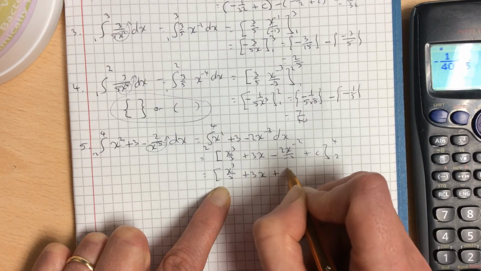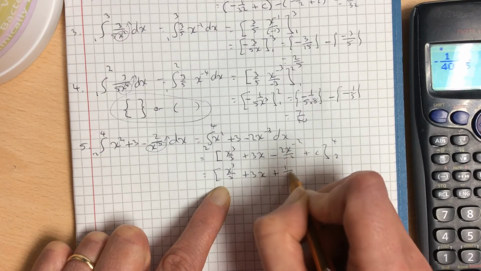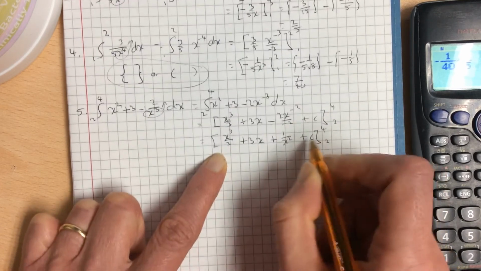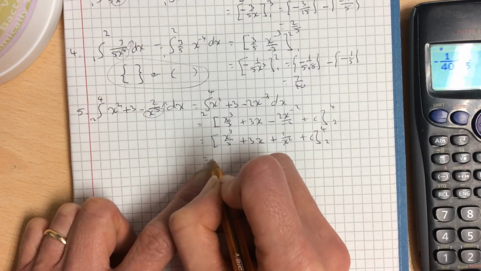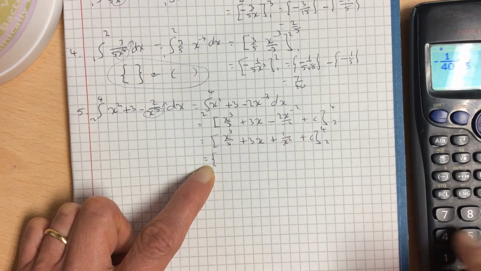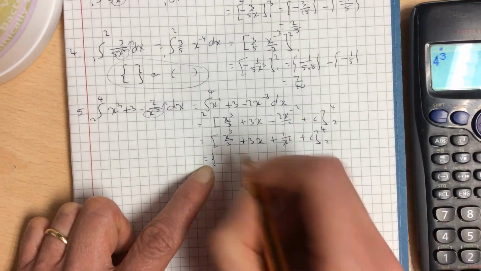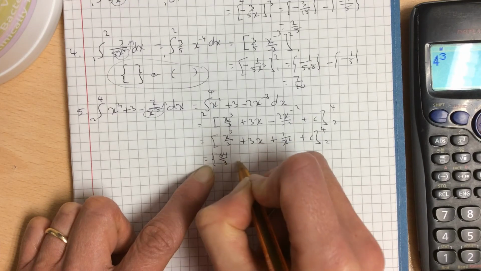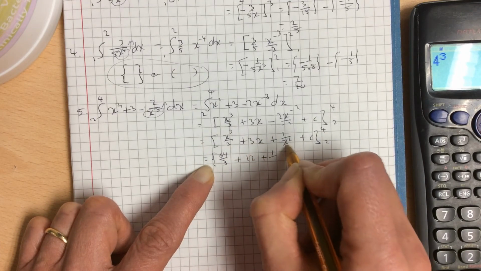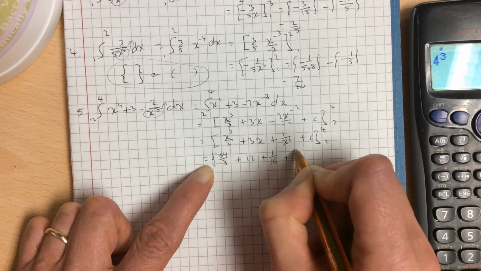Plus 2 over 2 is 1. x2 in the bottom row. So always square brackets to there. Now I'm going to sub in my 4. Either you can use the curly brackets or the round ones, it doesn't matter. So 4 cubed is 64 over 3, plus 3 times 4 plus 1 over 4 squared plus c.